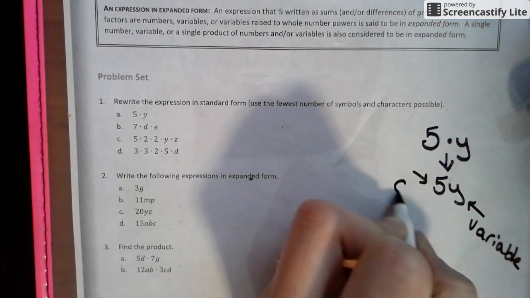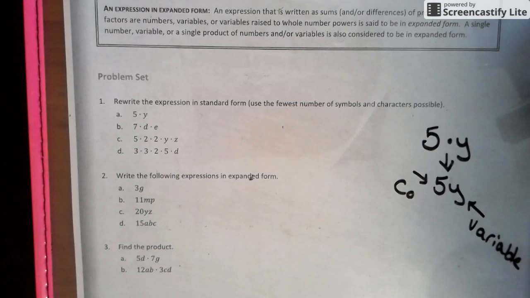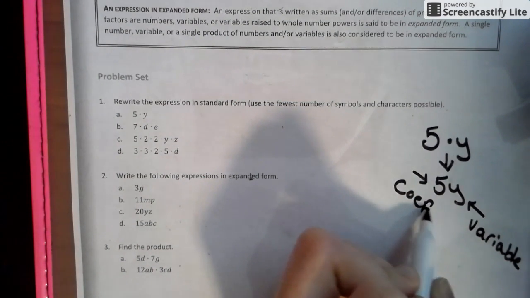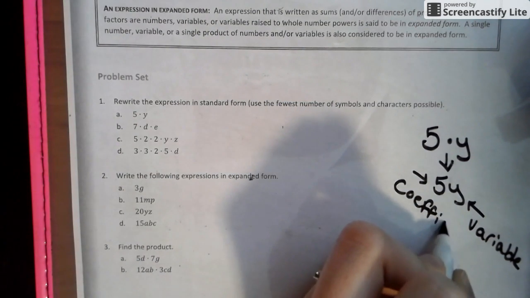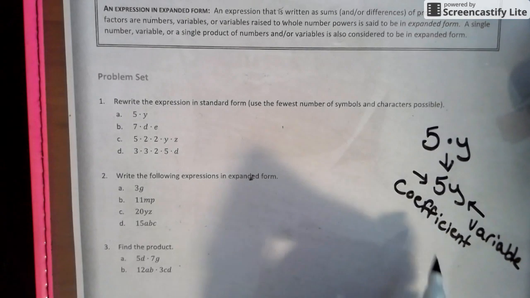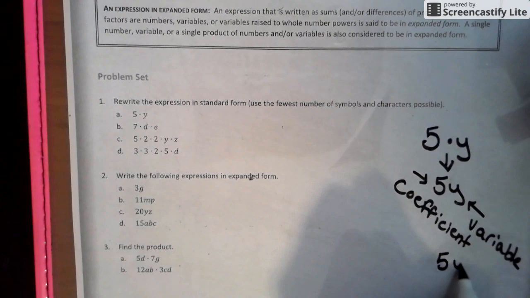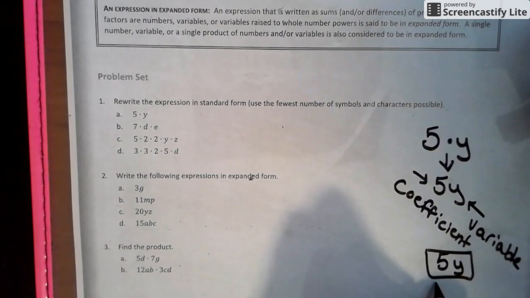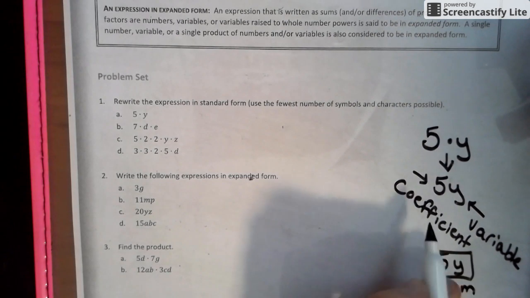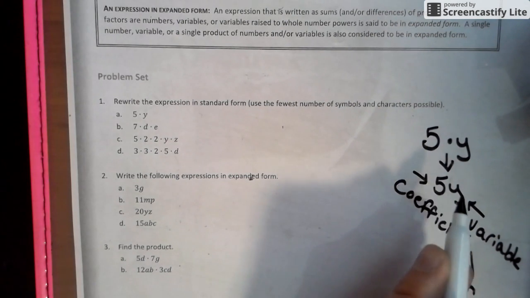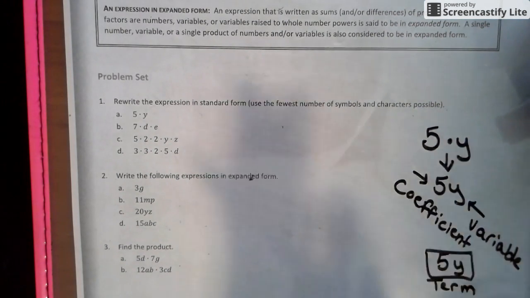This is called a coefficient. 5y together is called a term. So this is the term. The 5 is called the coefficient. The y is the variable. So those are some vocab pieces that we're just going to keep on the side.